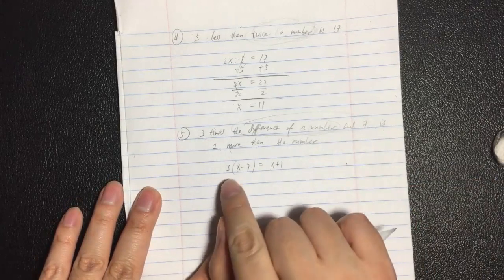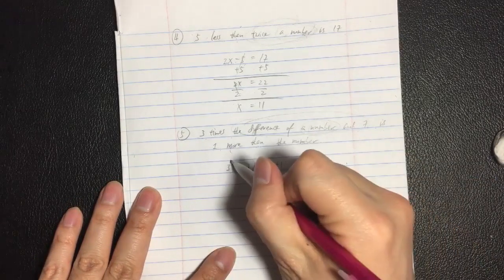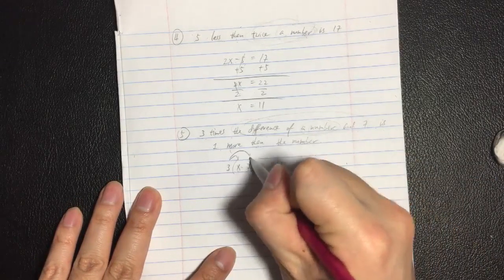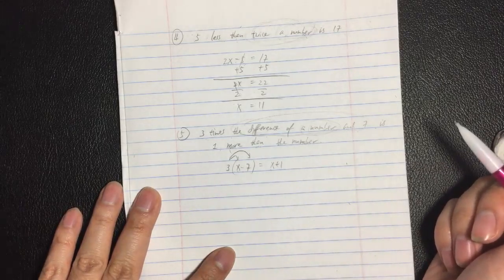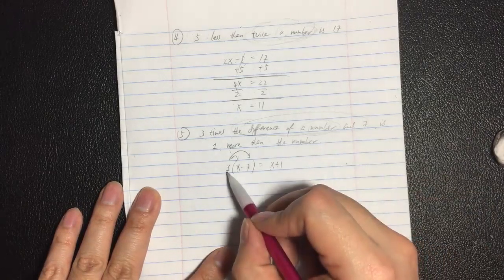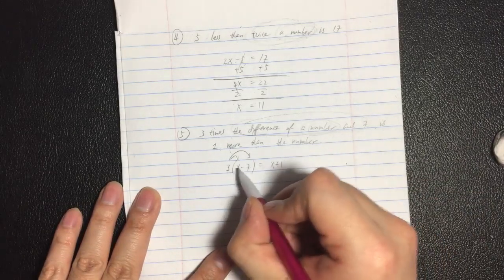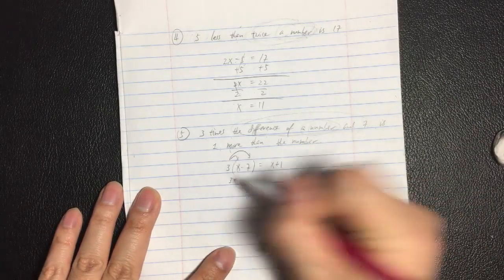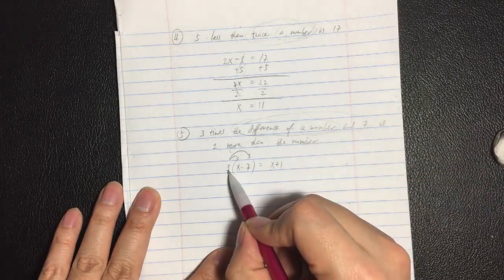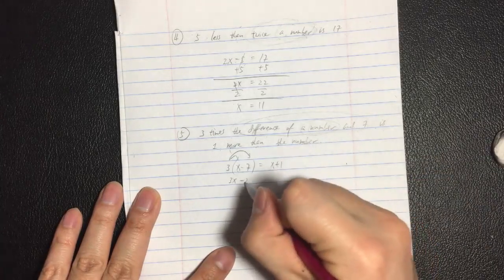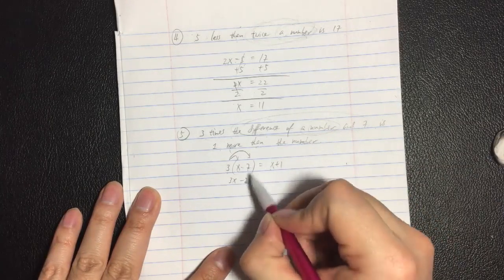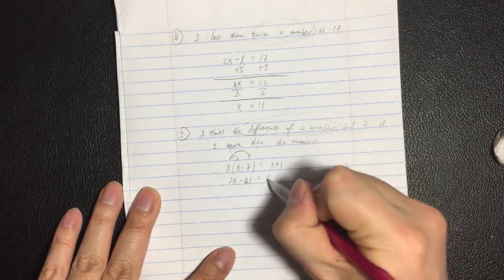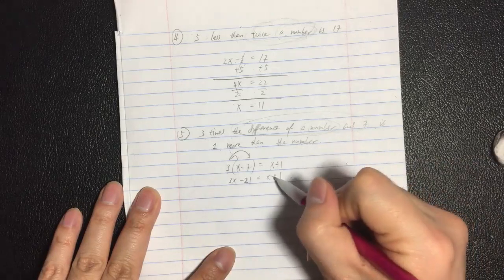When there's a number in front of parentheses, distribute the number first. Distribute 3. 3 times x is 3x. Positive 3 times negative 7 is negative 21. Leave x plus 1 the same.